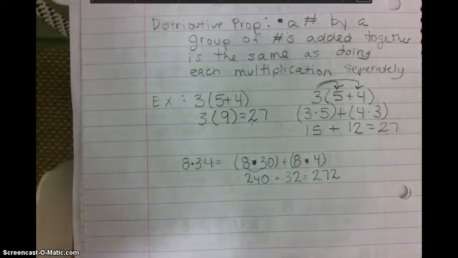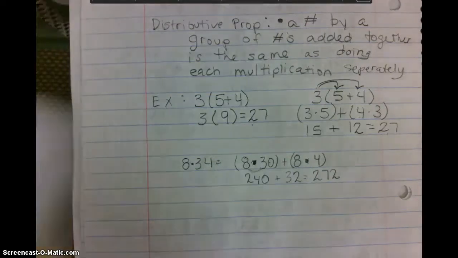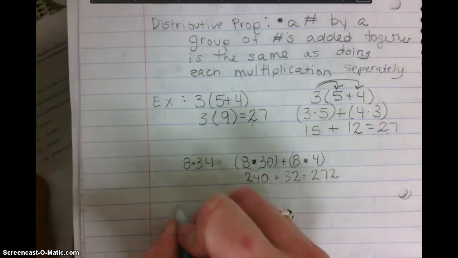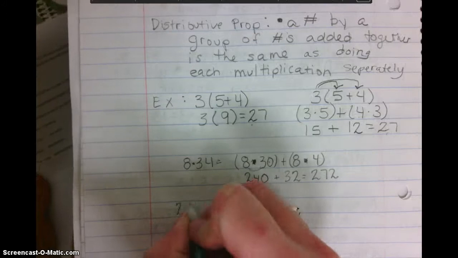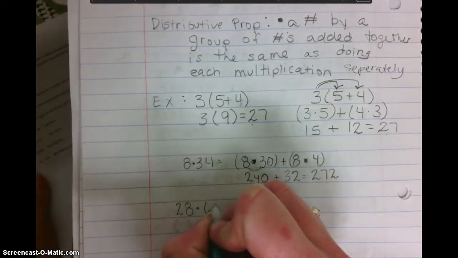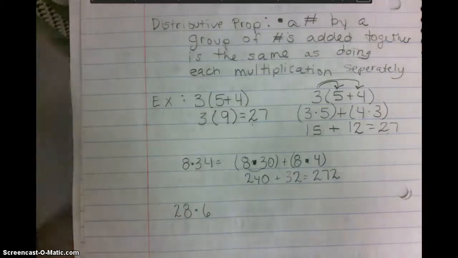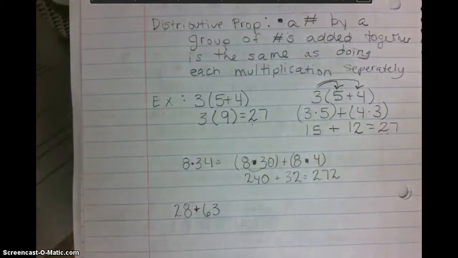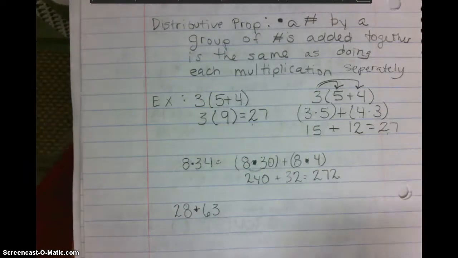In addition, let's see, how about you practice one? I'm going to show you another way we can use the distributive property. If we had 30, sorry, I had to think for a second, 28 times, sorry about that.